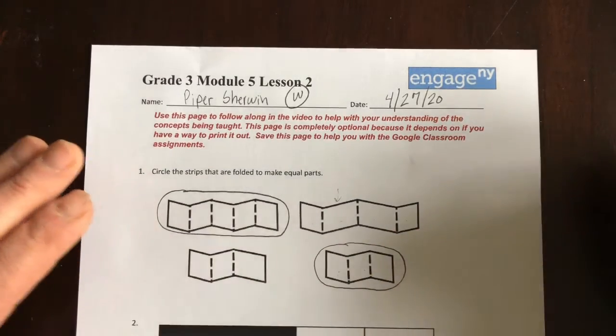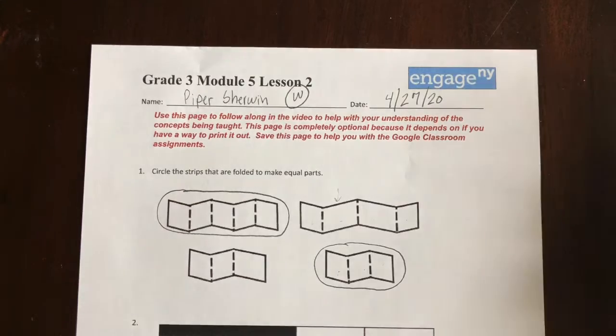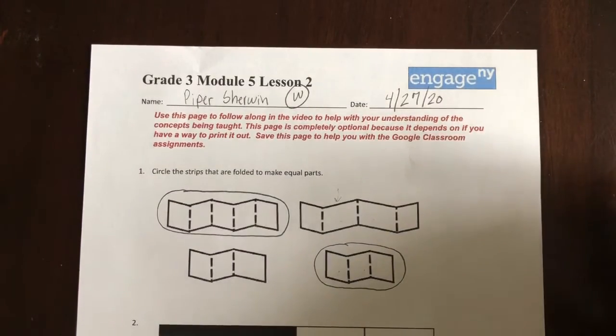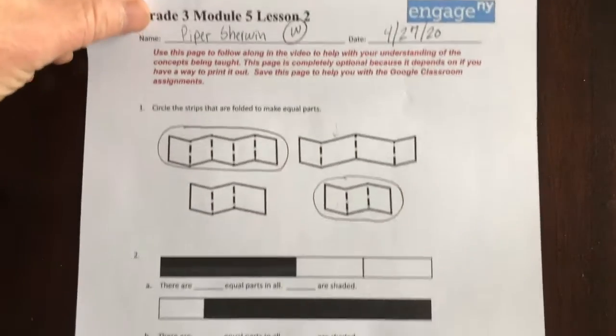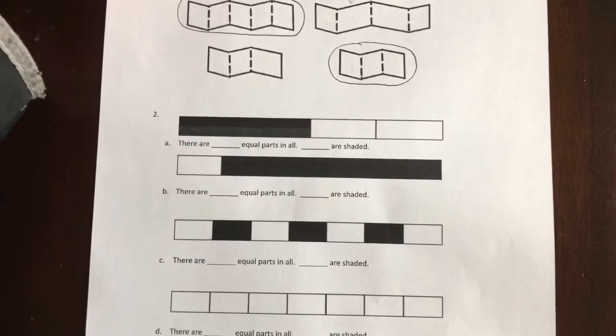Cool. Now, I forgot to mention before, if you want to do this page before me and then compare it to me doing it on your own to see if you were right, go ahead, give it a shot. I love those little challenges you might give yourself.